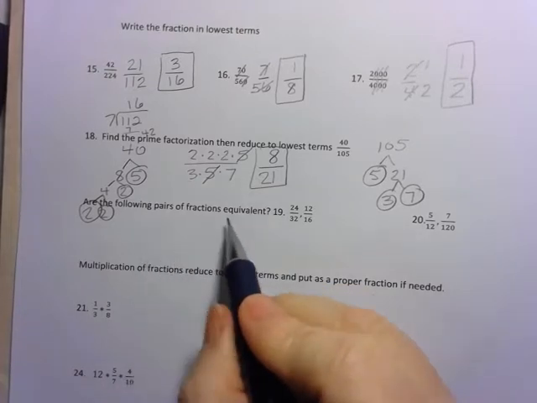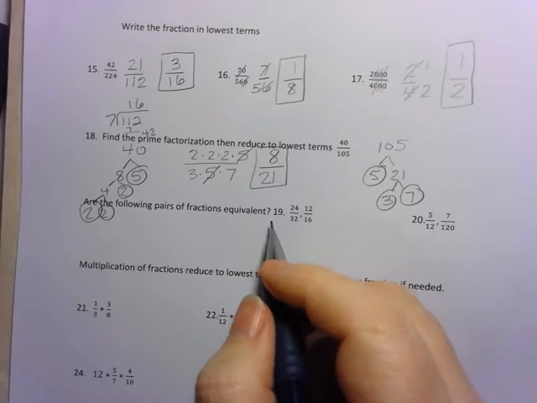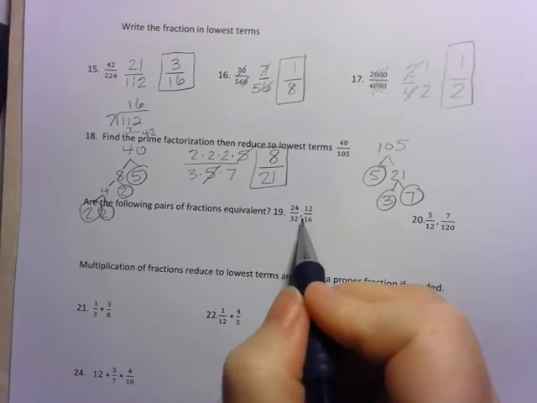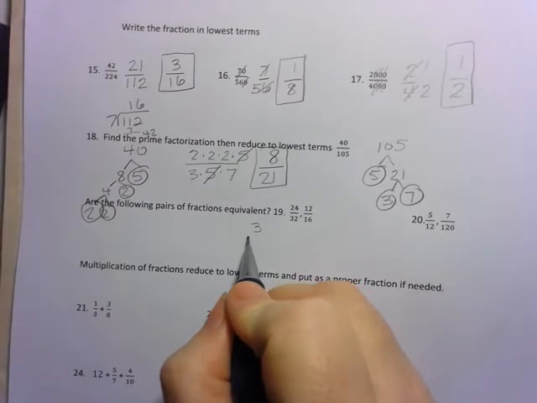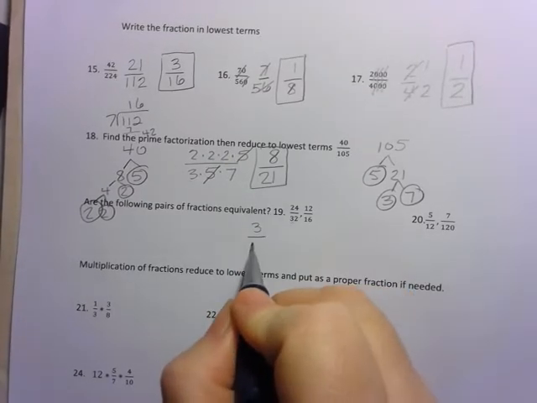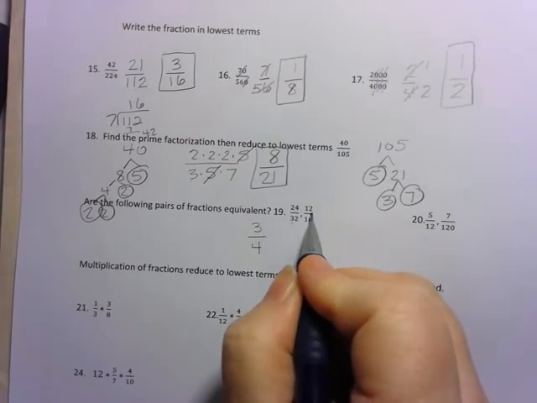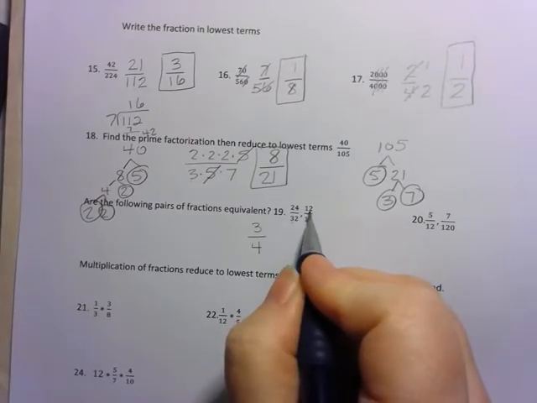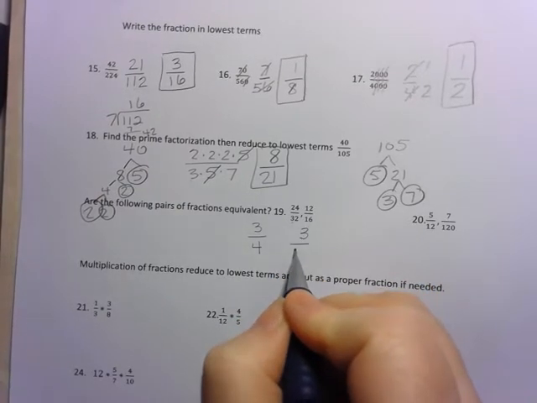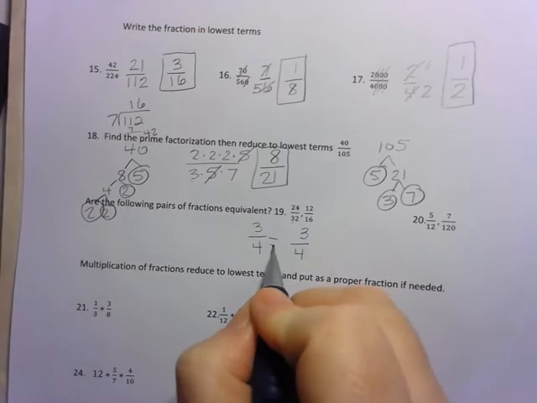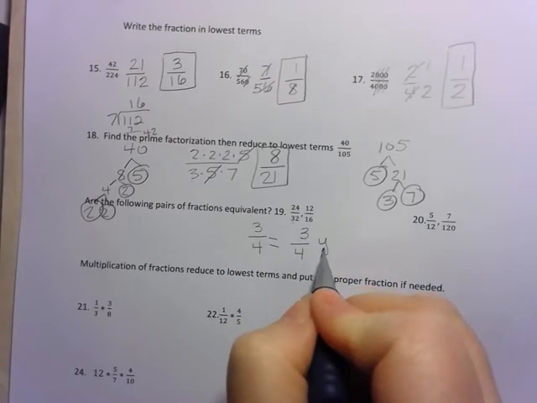Are these equivalent? The easiest way I know to find if they are equivalent is to reduce them. So 24 over 32: 8 goes into 24 3 times, 8 goes into 32 4 times. Now I'm going to reduce 12 over 16. 4 goes into both of them. 4 goes into 12 3 times, 4 goes into 16 4 times. Since 3/4 equals 3/4, these fractions are equivalent.